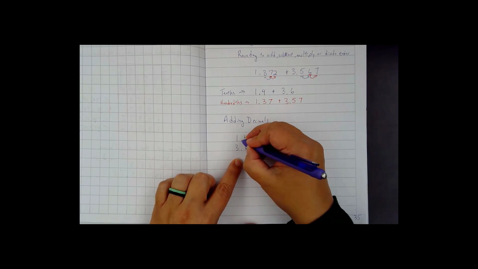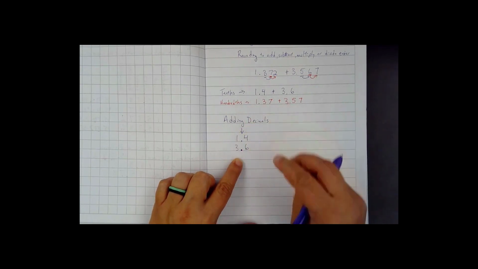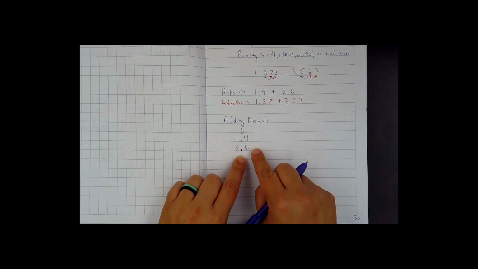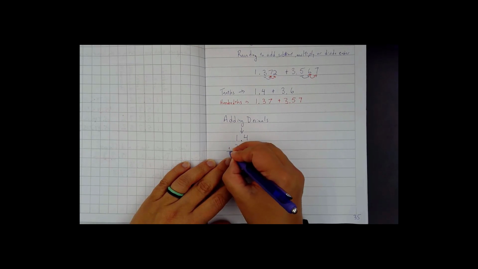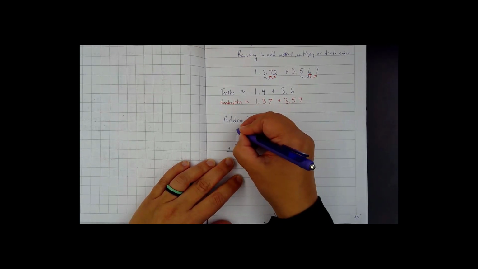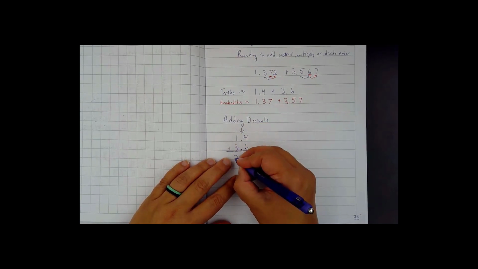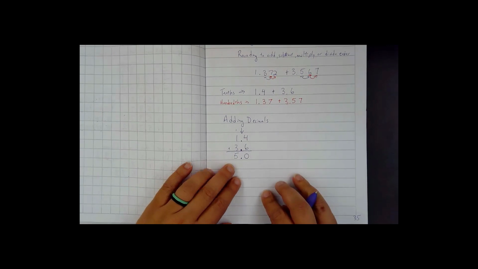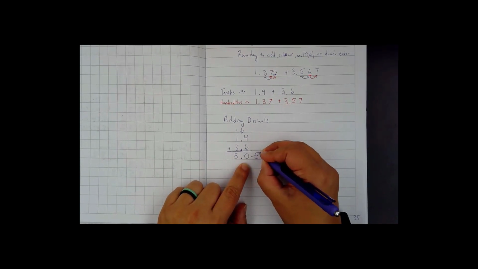I need to make sure that my decimal points are all lined up under each other. And then I'm adding tenths to tenths, ones to ones. So 4 plus 6 gives me 10. I carry the 1. 1 plus 1 plus 3 is 5. And this number could be written as 5.0, but that is the same as just having the whole number 5.